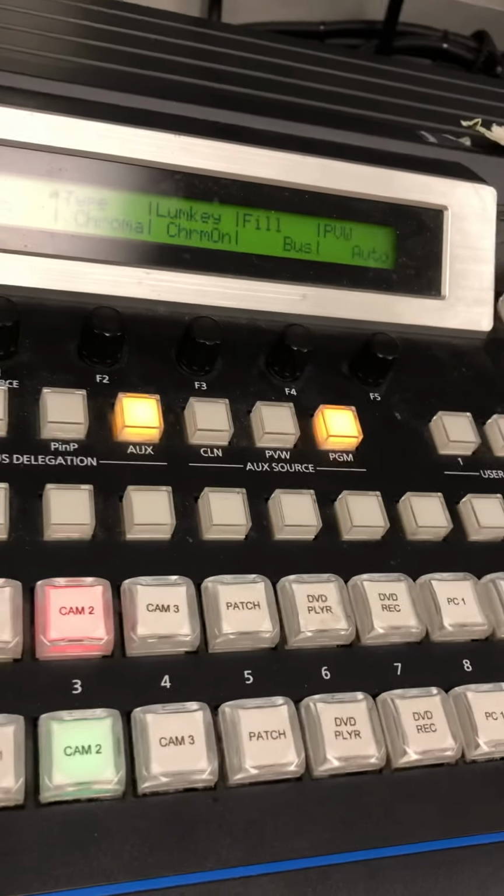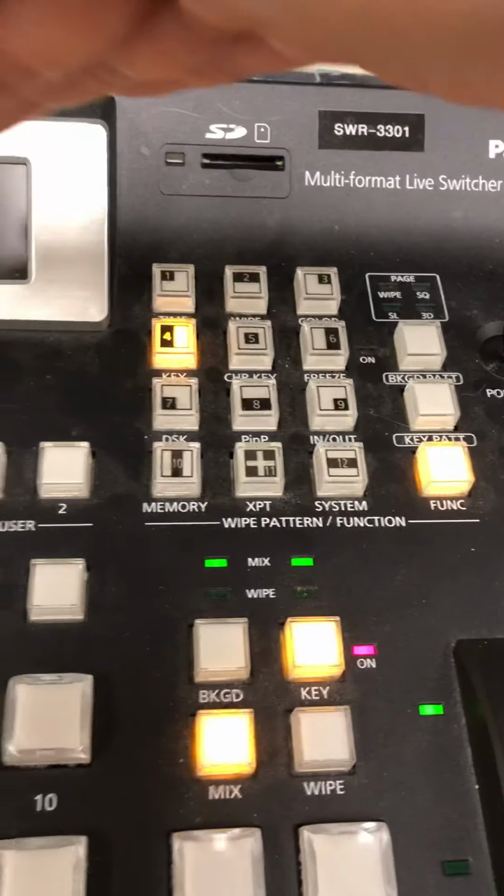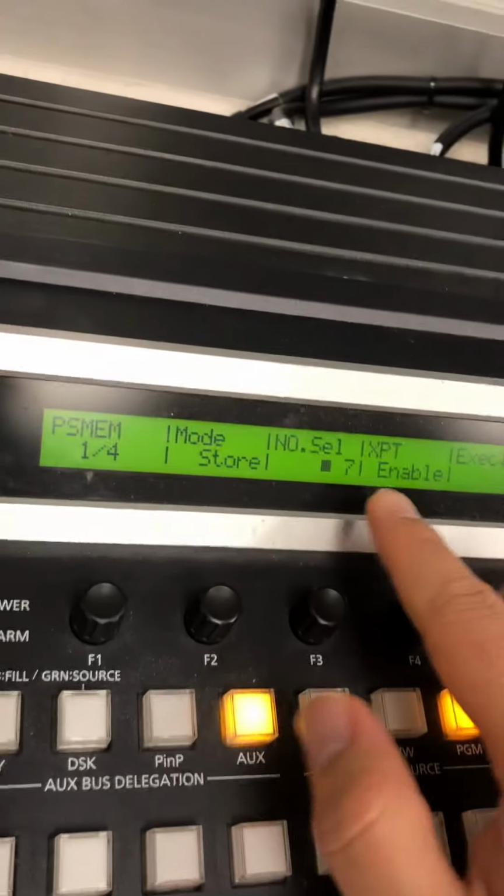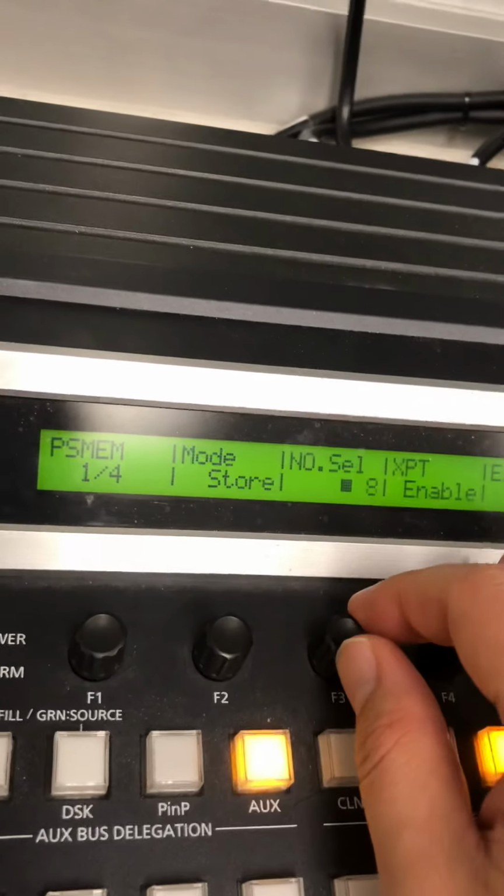Now, last thing, if a setting doesn't work, we have the scene stored. So what you're gonna do, this whole thing is saved. You're gonna hit memory, and it brings up this setting. Now, I've stored it on number 7.